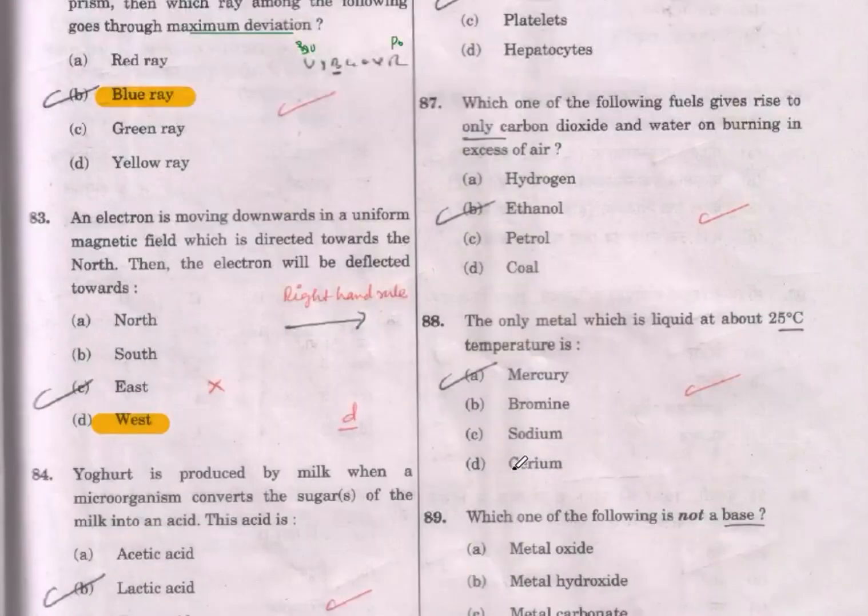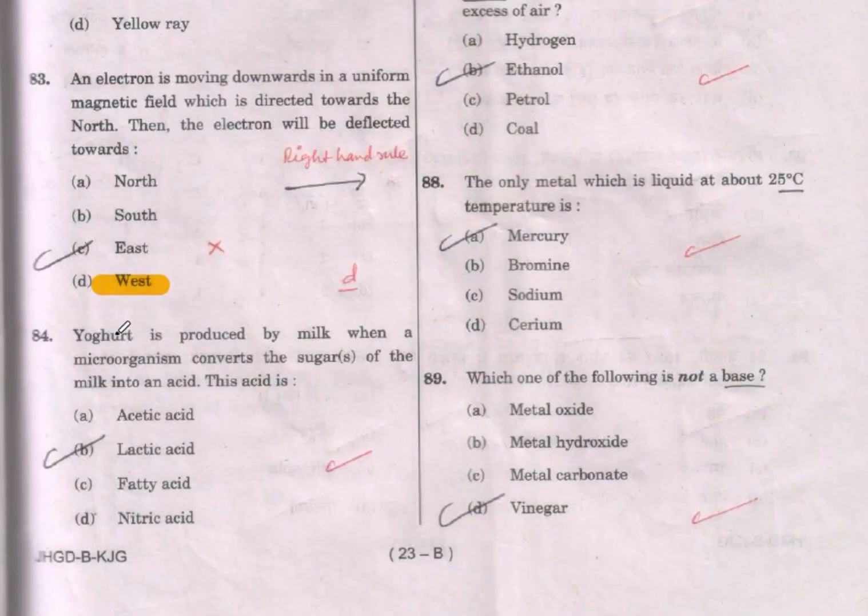Moving on to the next question, what is ogat? Ogat is just like dahi, curd. Ogat is produced by milk when microorganism converted the sugar of the milk into an acid. What is this acid? This is actually lactic acid.